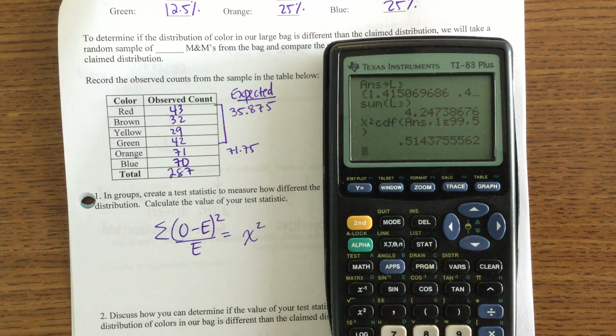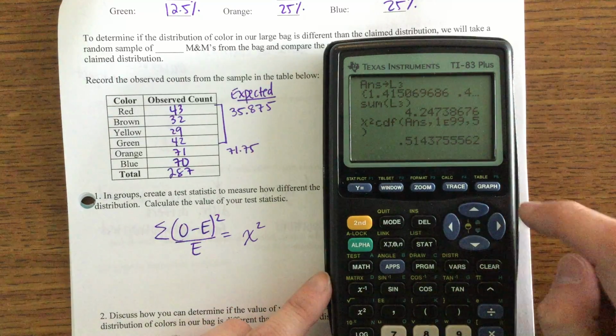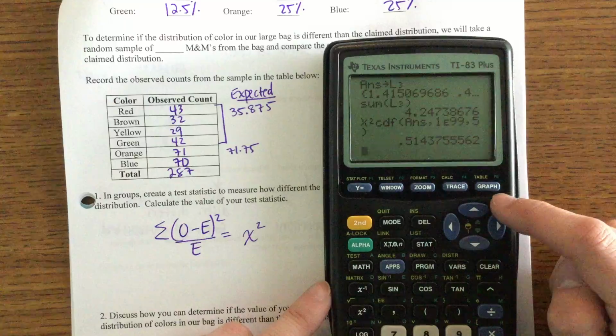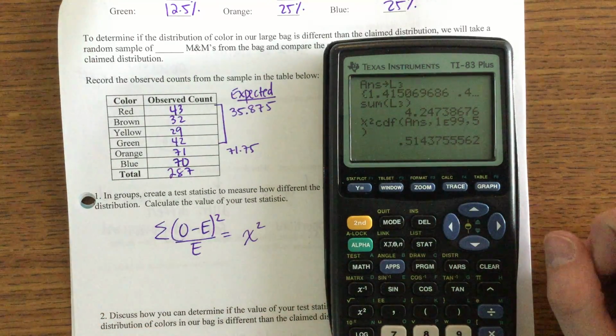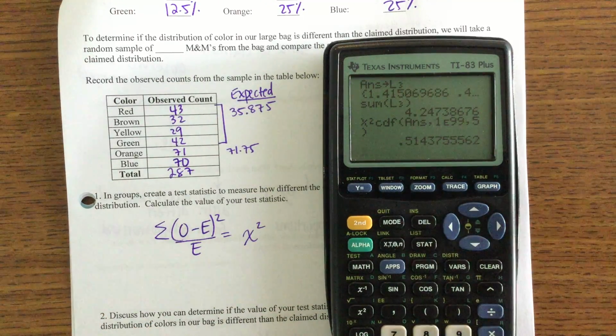Okay, good news. If you have a calculator that is newer than this, there's an easier way to do that on the calculator. If you have this calculator, that's your only option. So Wednesday I will show you the other way to do this. We'll go through a whole test, etc.